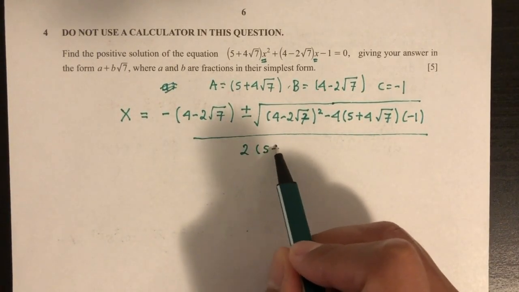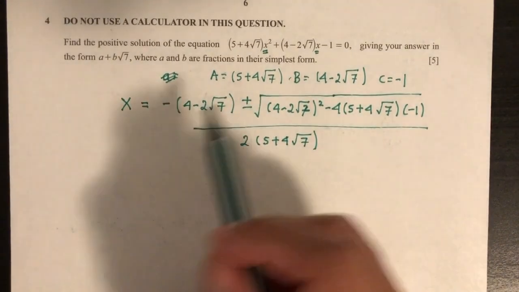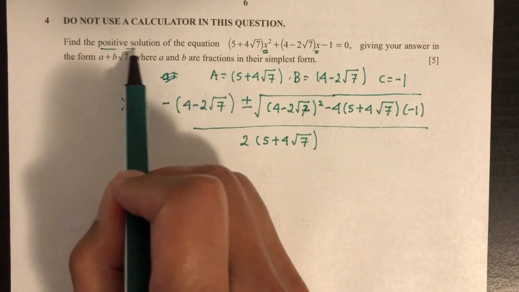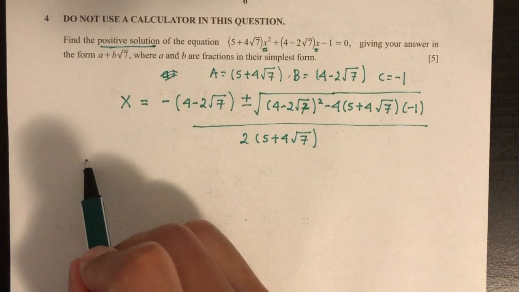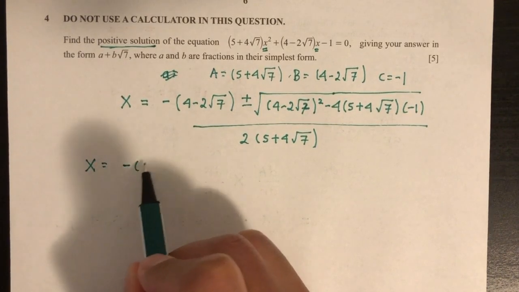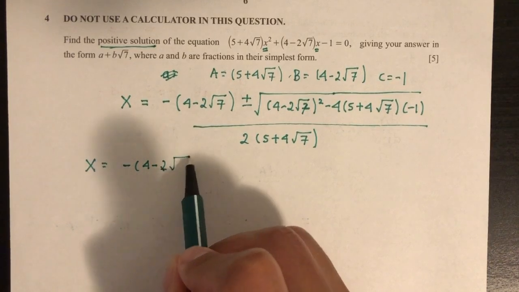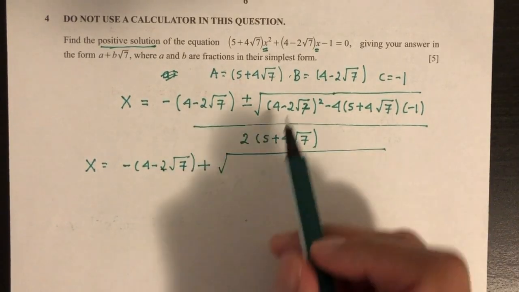2a will be 5, this. Now, since we are asked to find only the positive solution, we don't need the negative value anymore. So we can just simplify. X will be minus 4 minus 2 square root of 7 plus, we can simplify the inside.